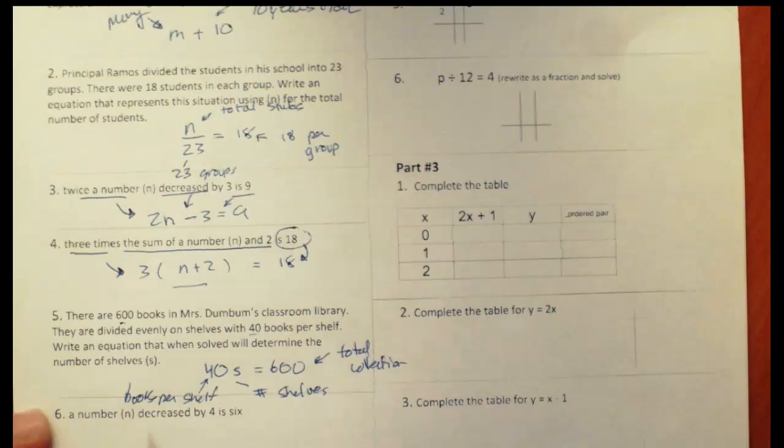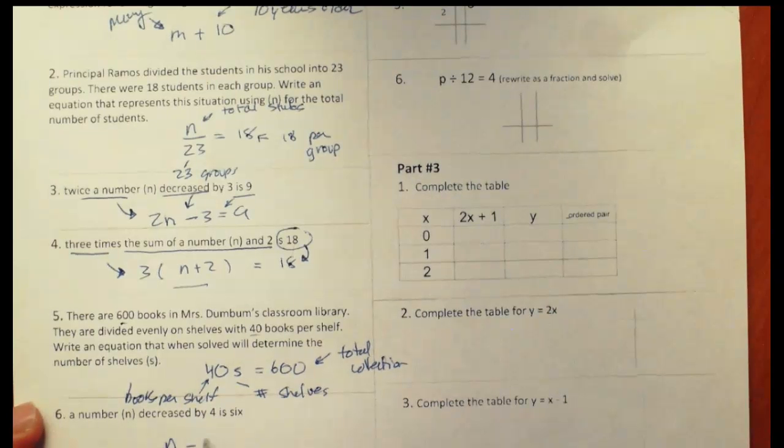Okay, a number n decreased by 4 is 6. Well, here's the is 6. Here's the decreased by 4. And here's just n, a number.